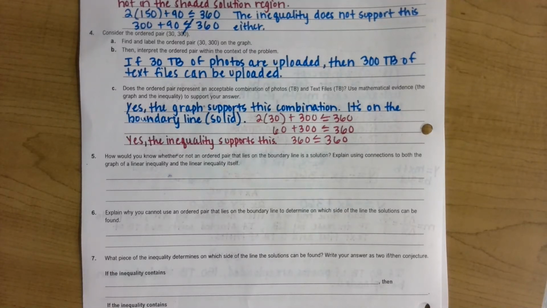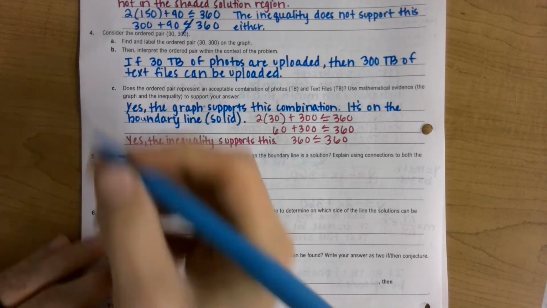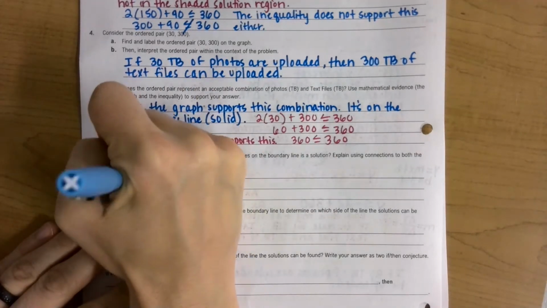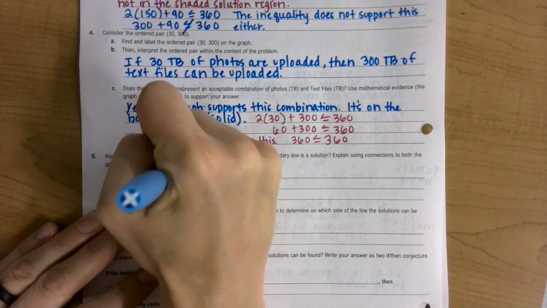If it's a solid line, it is included in the solution set. If it's a dotted or dashed line, then it's not included. And same with the inequality statement. If it has the or equal to, it's included, but if it's just less than or greater than, then it's not.